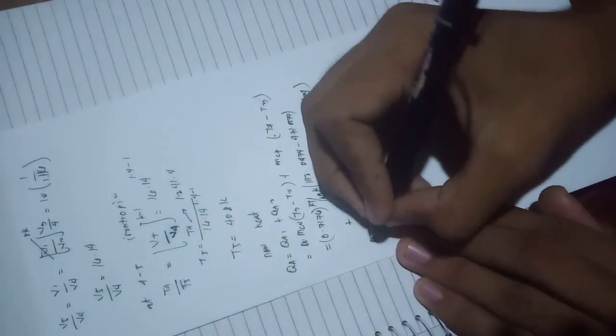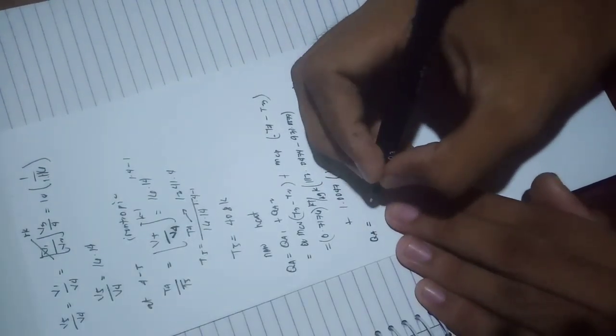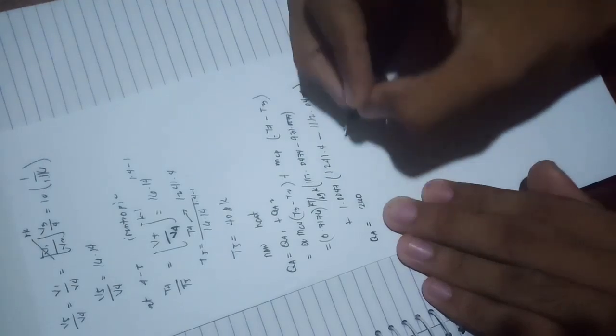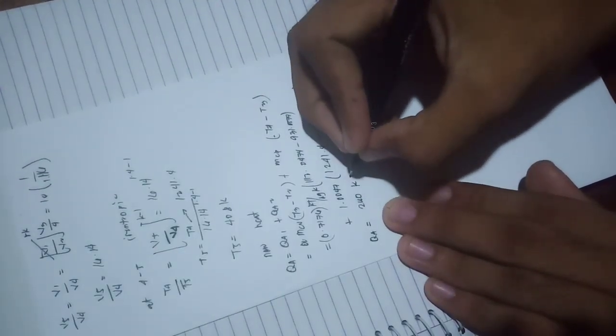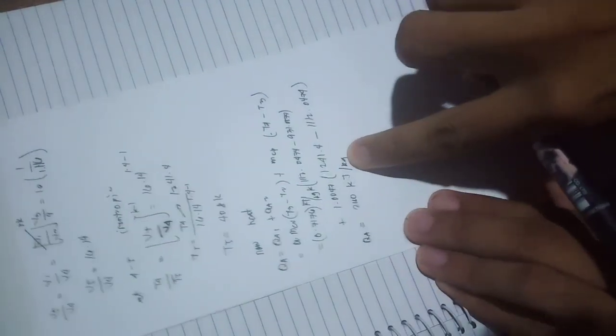So our heat added total is equal to, from calculator, 260 kilojoule per kilogram since we don't have the mass.